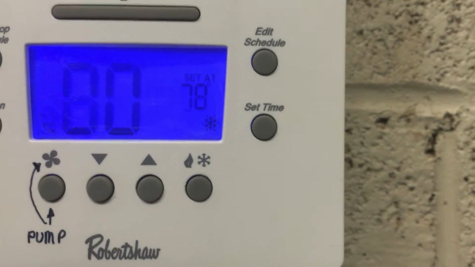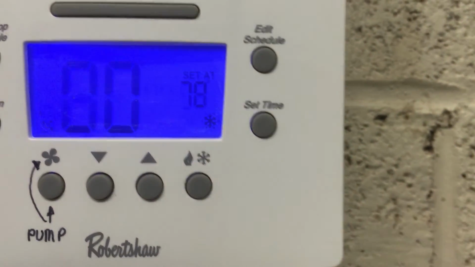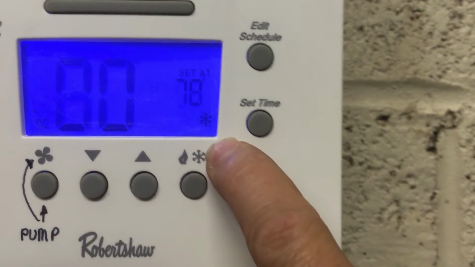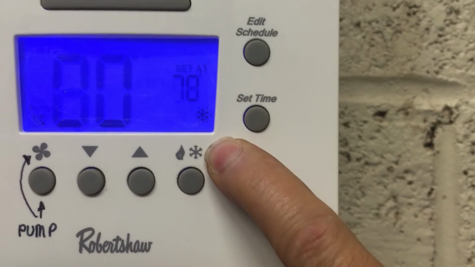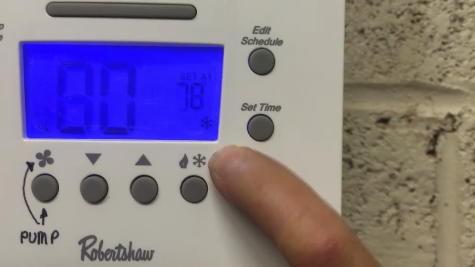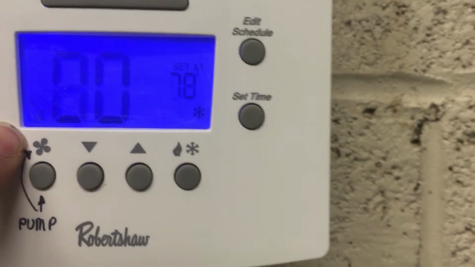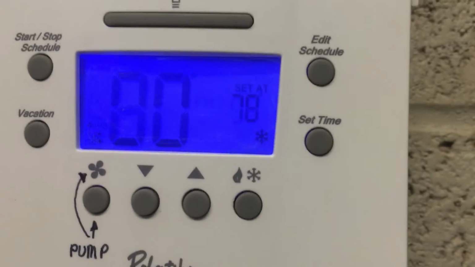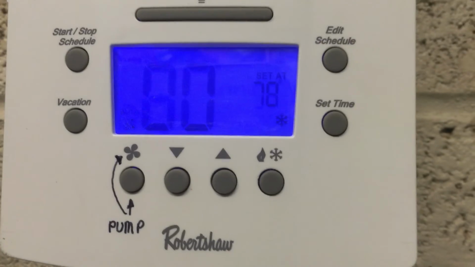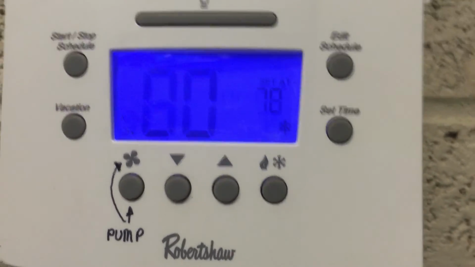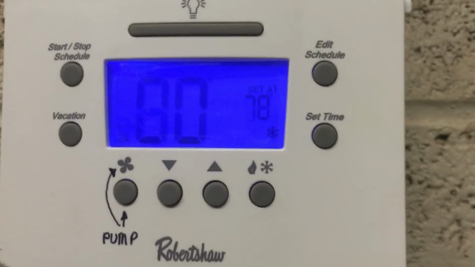I'm gonna set out. So right now we're set to 78. This is telling us that the system's running in cooling mode. Our stage 1 or stage 2 is running. 80 degrees in the room. Our pump is running. So that's how we set up a Robertshaw T-stat for a 2-stage application.